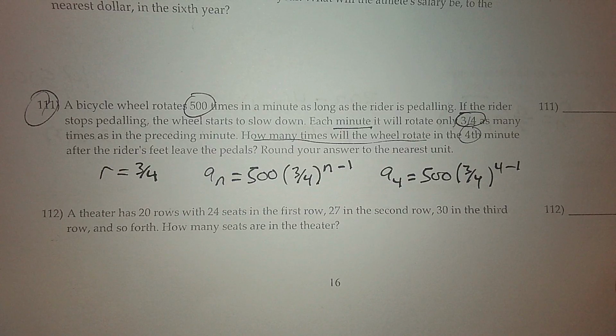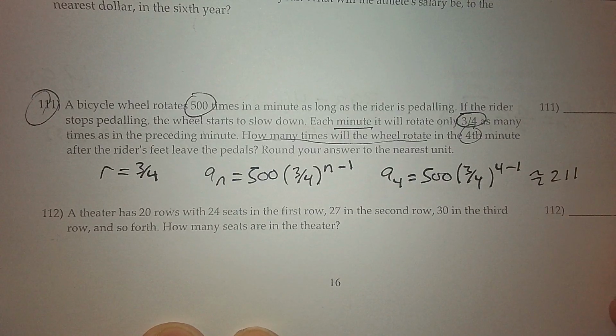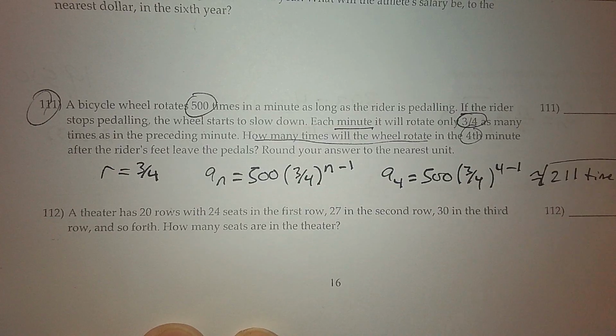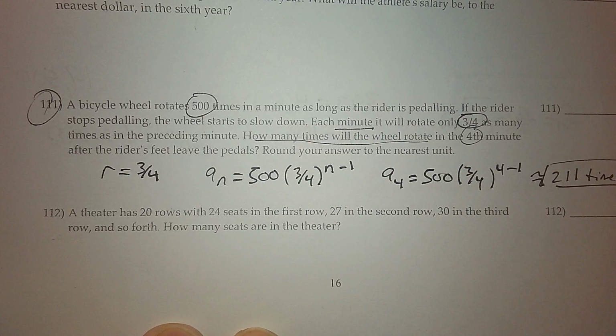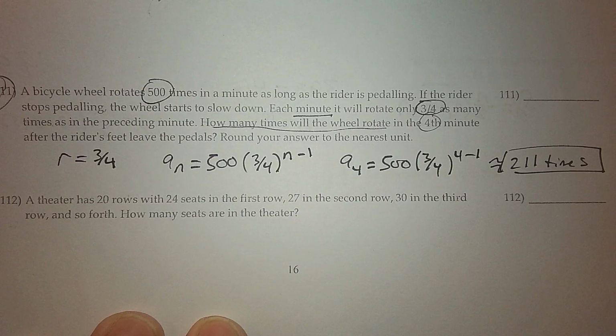To the nearest unit. So in the 4th minute, how many times will the wheel rotate? 211. All right, that's it.